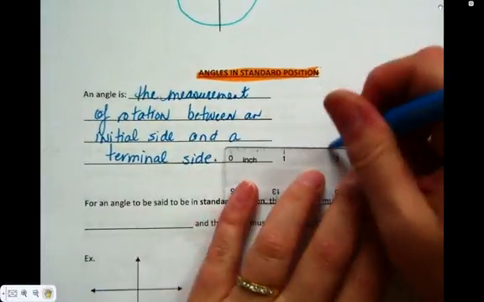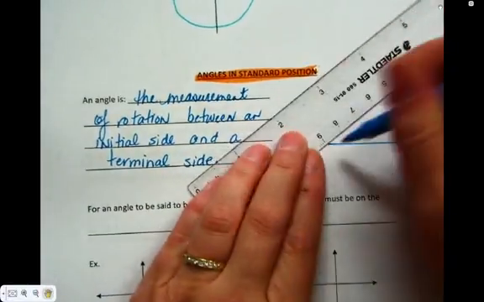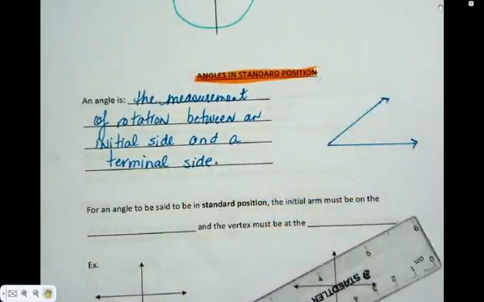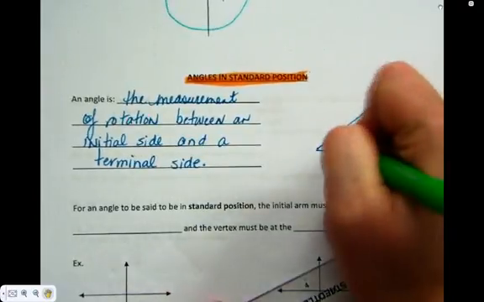And so let's just draw any kind of angle. I'm going to make it an acute angle. What does acute mean? Less than 90. What does bigger than 90 mean? Obtuse. Put my theta in there.